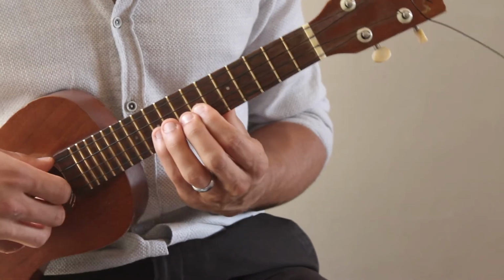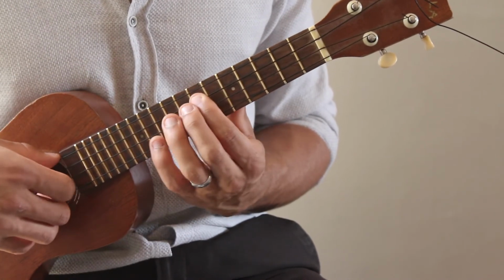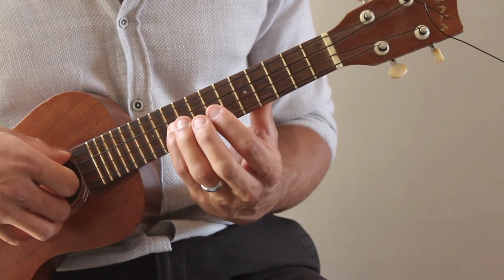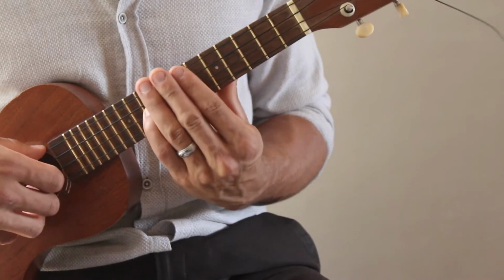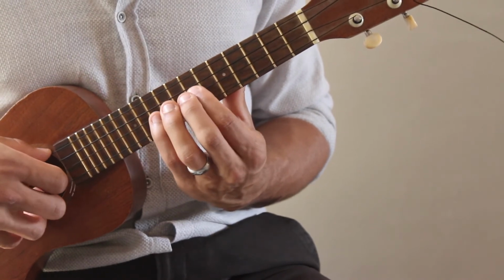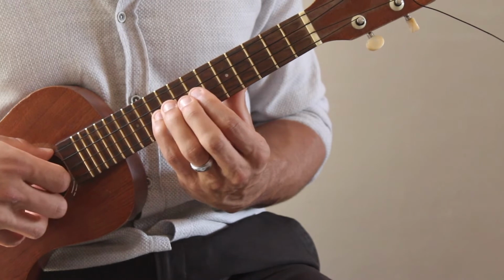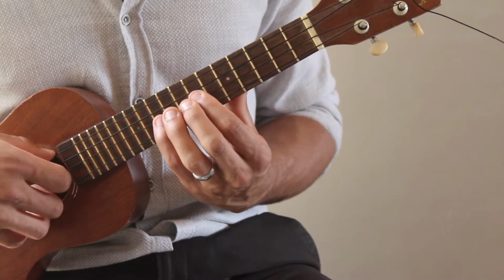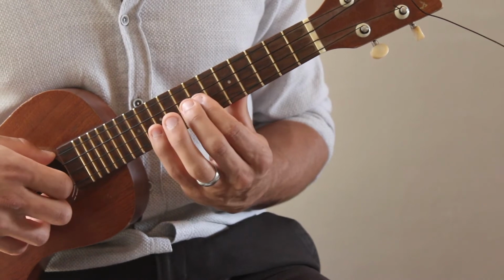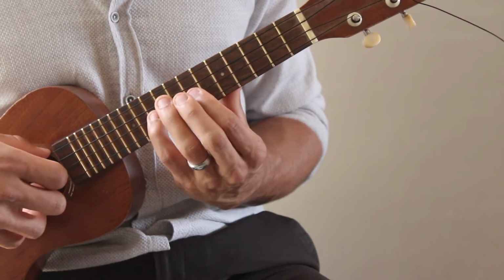Alright, then we go to that phrase right there. So once we go, we put our pinky on the 10th fret of our E string. It's ready to be held. The pinky should be ready to hold that note. And I go pinky, ring, pinky, index. So that is 10, 9, 10, 7. Alright, make sure you're using that pinky, ring, pinky, index.